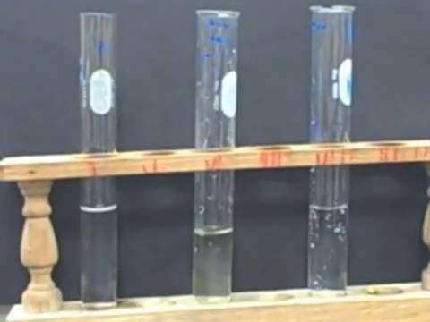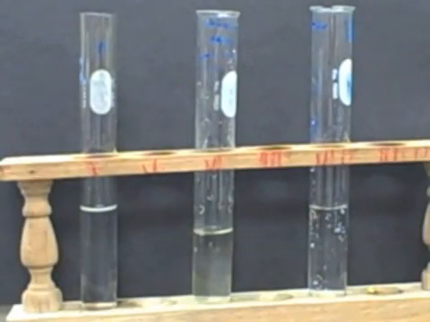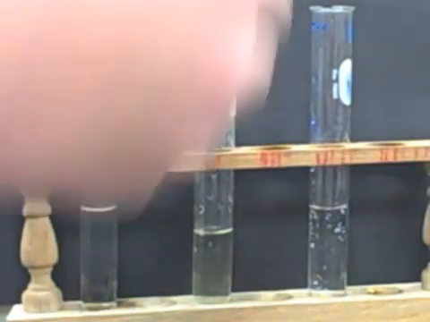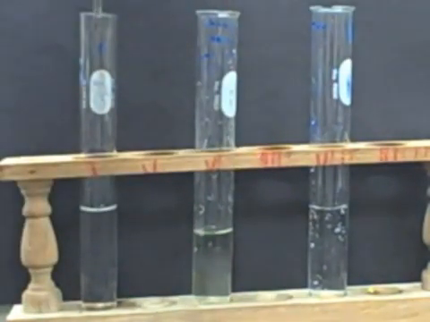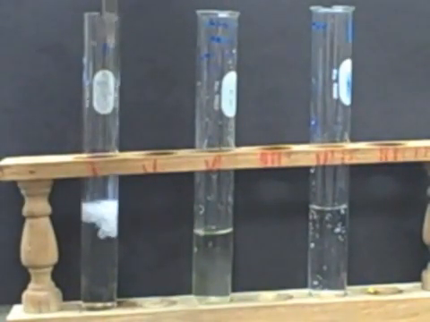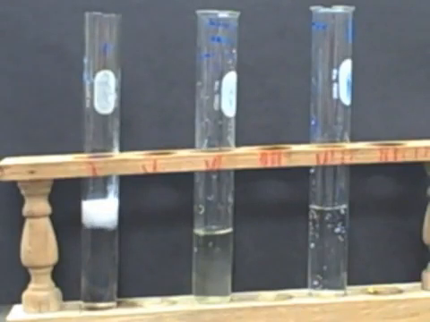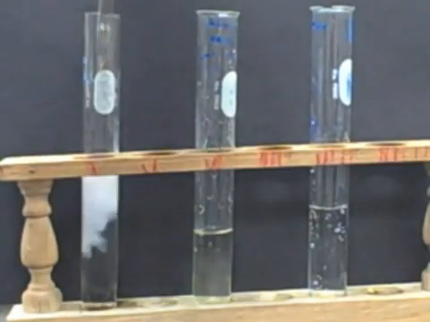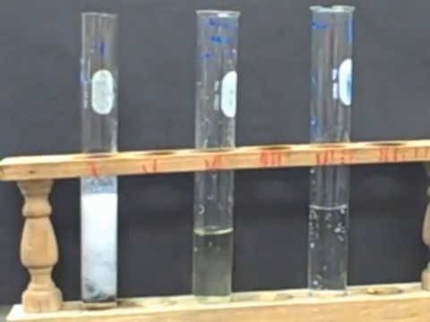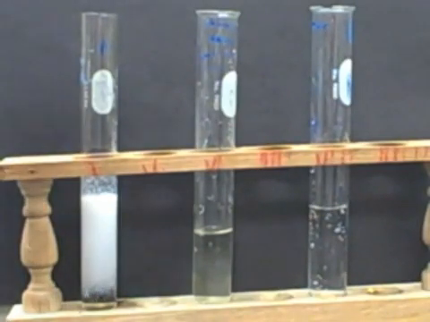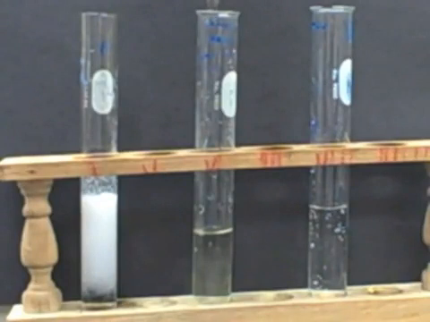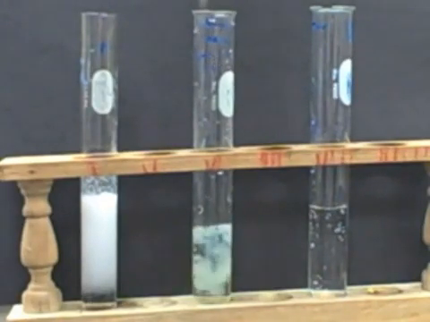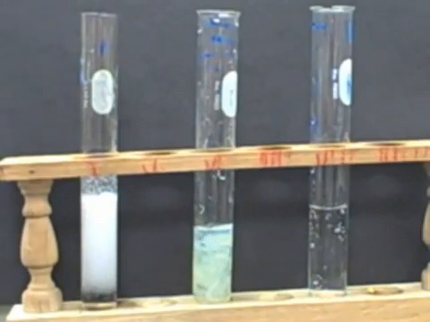So now we're doing halides, which are iodides and chlorides, or at least that's what we're doing. And so this is sodium chloride and silver nitrate added to that. You can see a nice milky white precipitate there. And then this is silver nitrate and potassium iodide, like silver iodide, which is a greenish color.